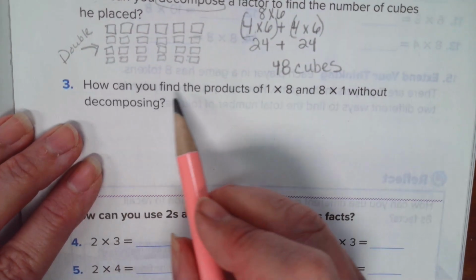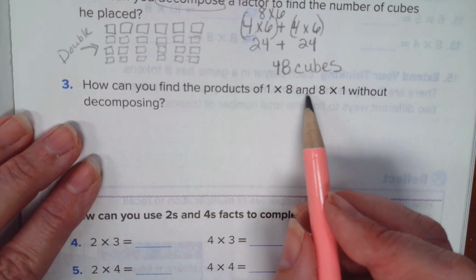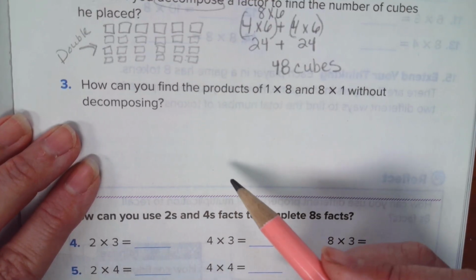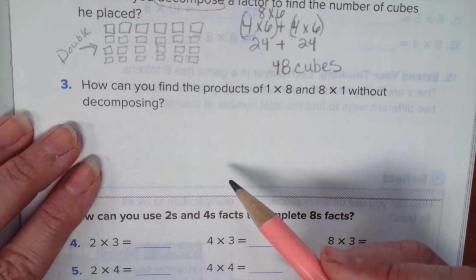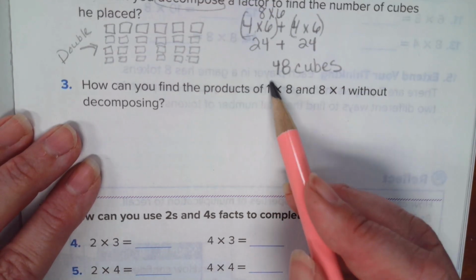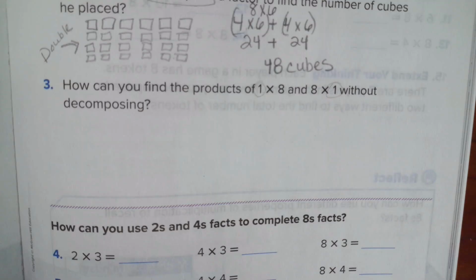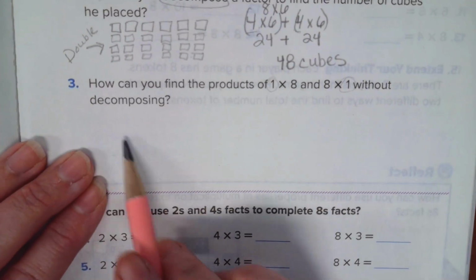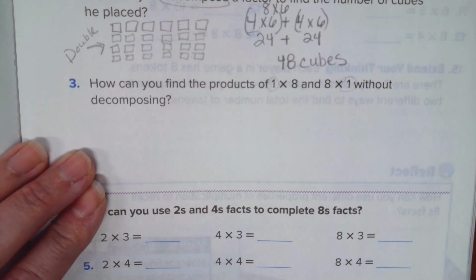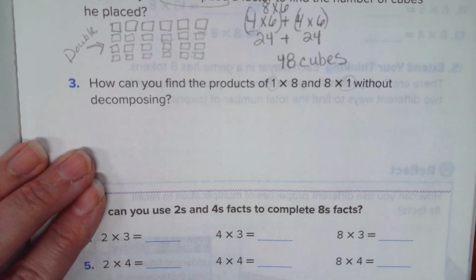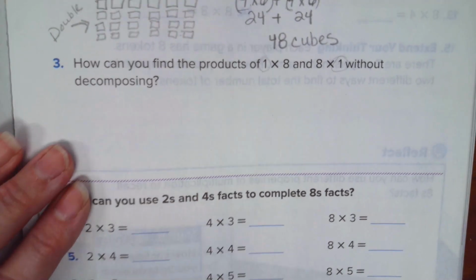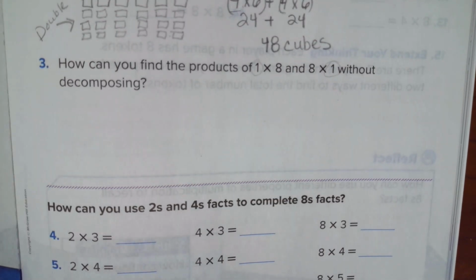3. How can you find the products of 1 times 8 and 8 times 1 without decomposing? This question's almost so simple that it hurts, doesn't it? Because we know it's the product of 1. Anything times 1 is the other thing. So I'm not even going to write. You're going to write there because you should be able to write that. Write and give examples for your thinking.